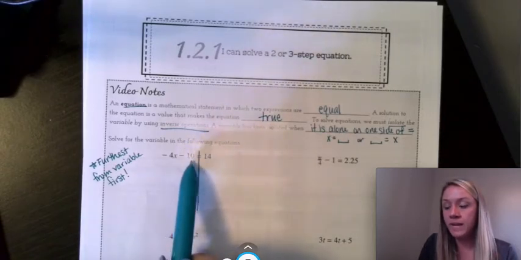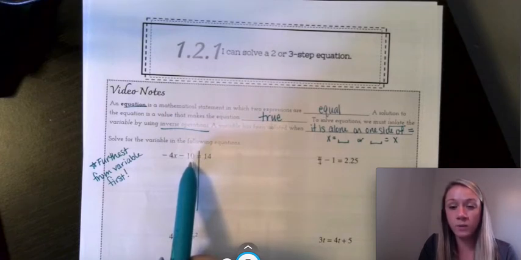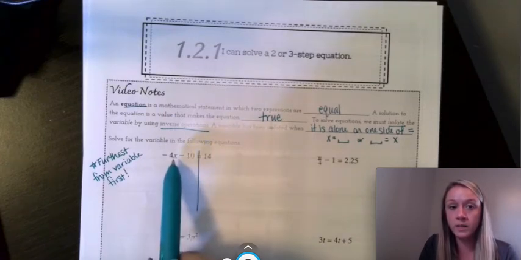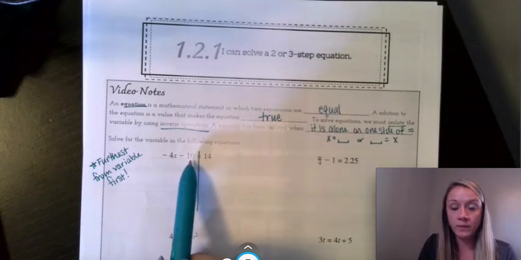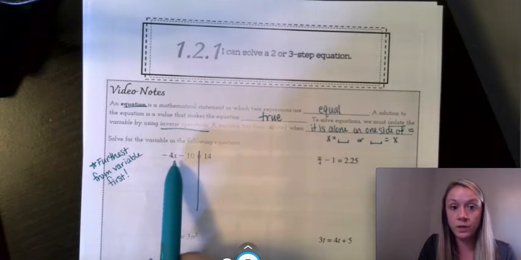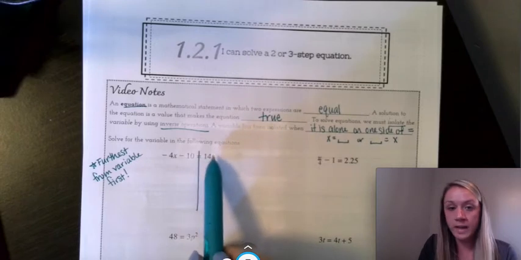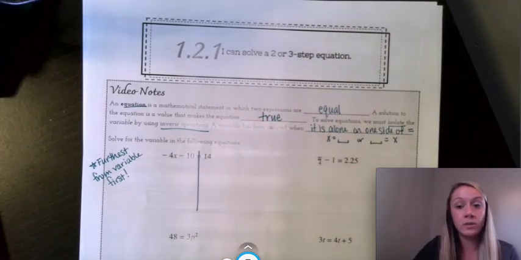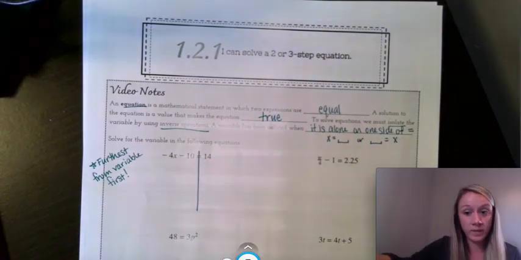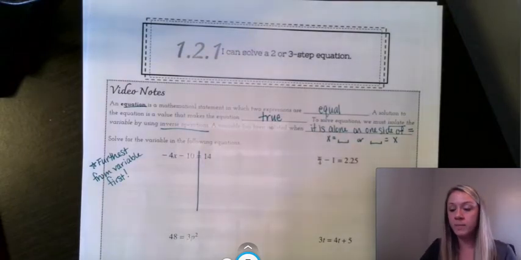Between the 4 and the negative 10, I'm going to start with whatever's furthest. And I think this negative 4 is pretty close to it. So I'm going to start by moving the minus 10 because that is further from this variable x than this negative 4 is. I don't look at the 14 because that's on the other side of the equal sign. It is already away from the variable. So we're going to start with that minus 10.